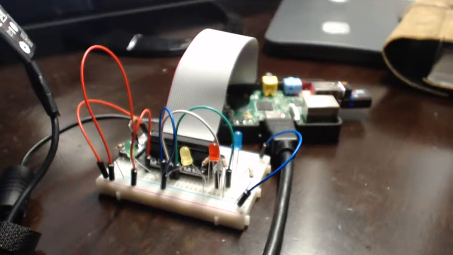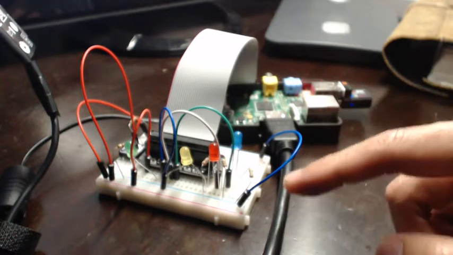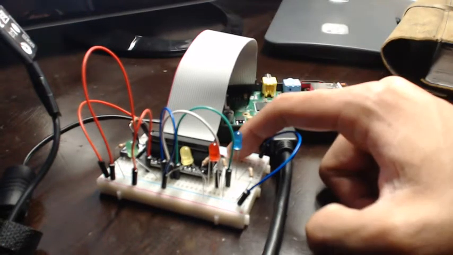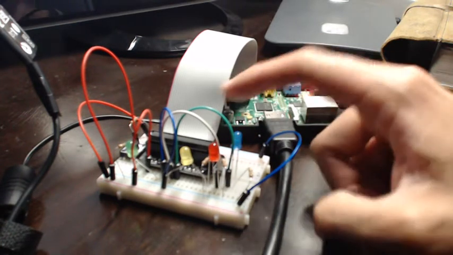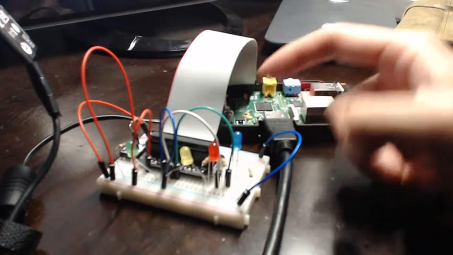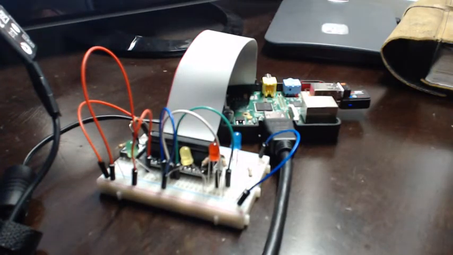Okay, this is a short demonstration on how to use your Raspberry Pi to toggle LEDs. What I've done here is I connected the breadboard to the Raspberry Pi using this flat ribbon cable. And you're going to notice on the breadboard there are 4 different LEDs. We have a blue one, a red, a yellow, and also a green one here.